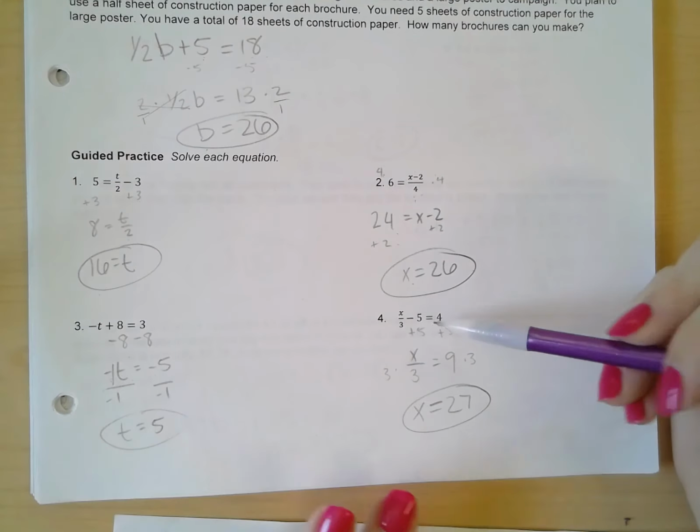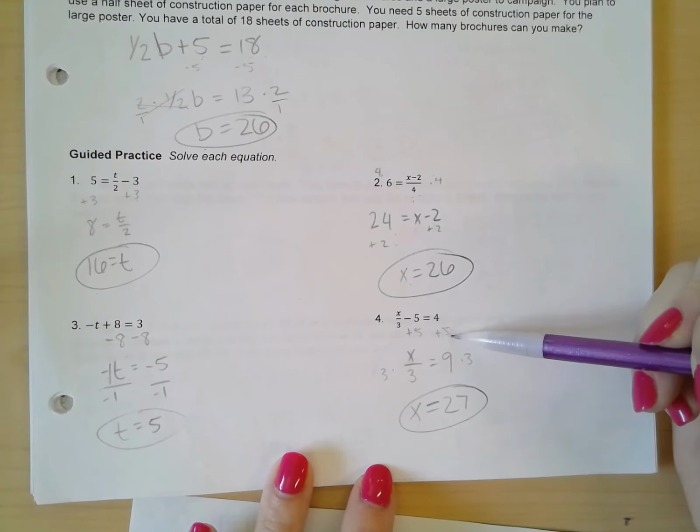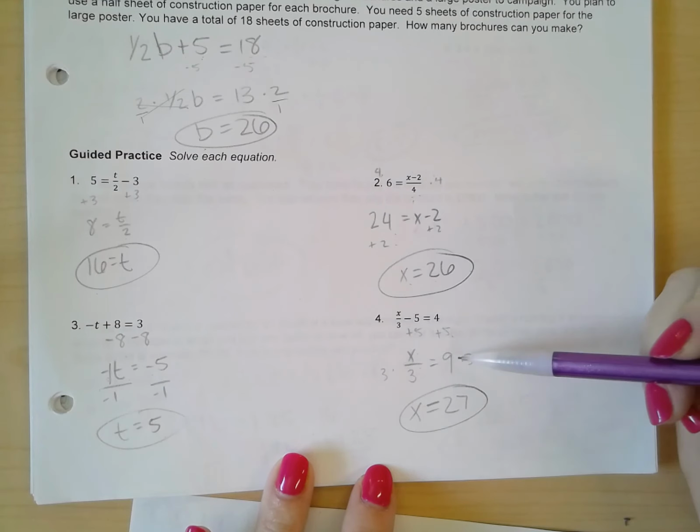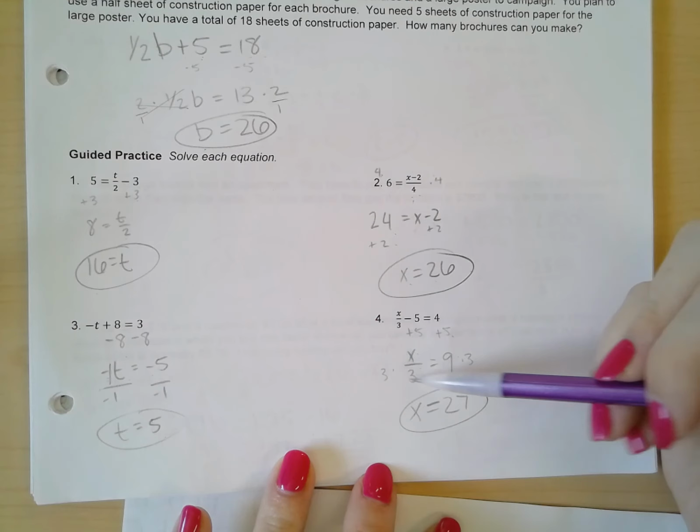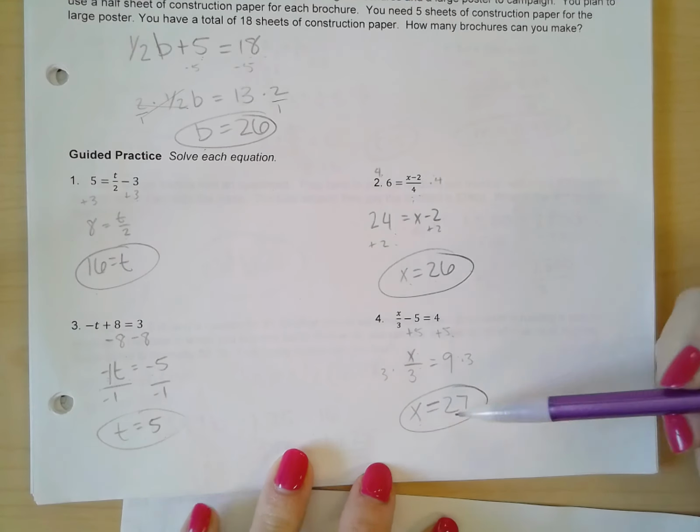Number 4, I'm going to start by adding 5 to both sides. So I get x divided by 3 equals 9. And then I'm going to multiply both sides by 3 to get rid of this fraction. And so I'll get x equals 27.